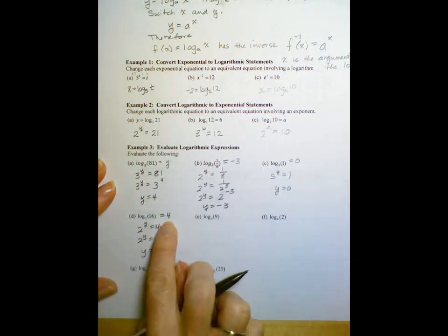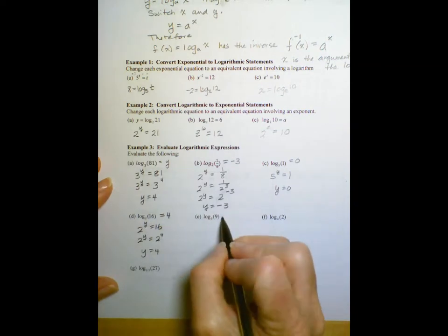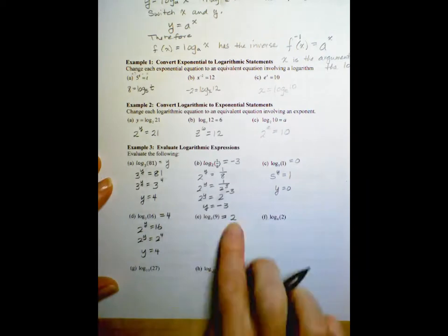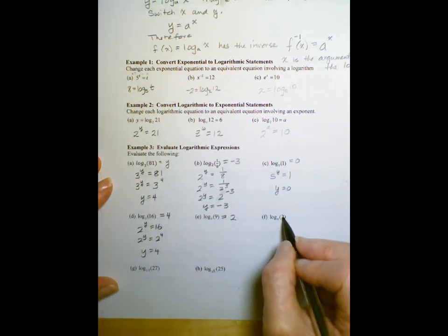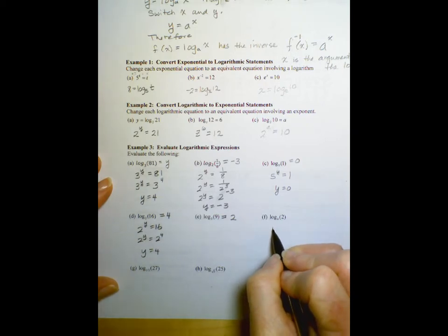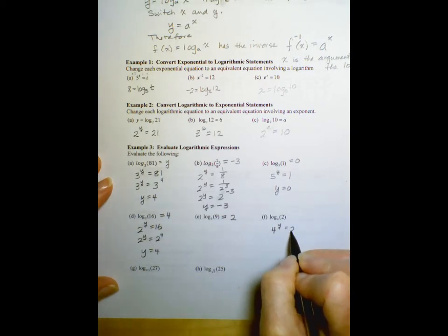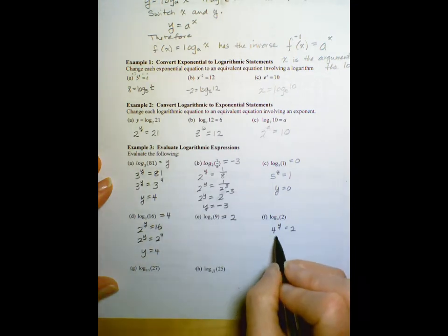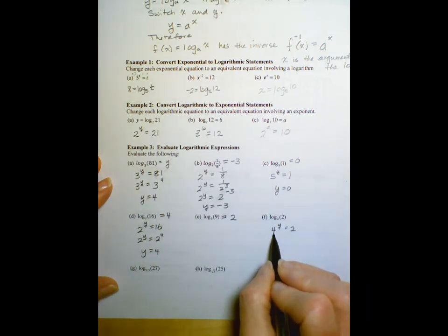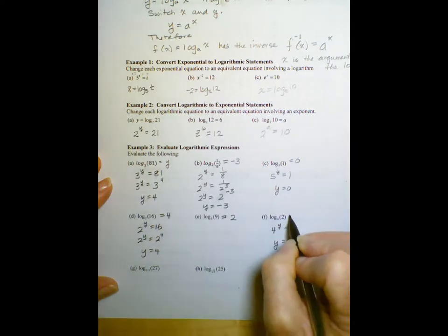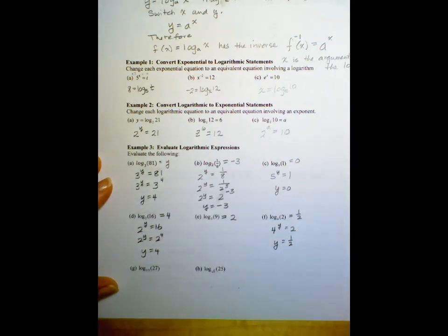We've evaluated that. 3 to what power is 9? You're probably able to do that now without all this analysis here. 4 to what power is 2? Maybe we'll write that one out. Let's see. So 4 to the y equals 2, right? So what would we have to do to raise 4 to what power to get 2? That would be the 1/2 power. It would be like taking the square root of 4.